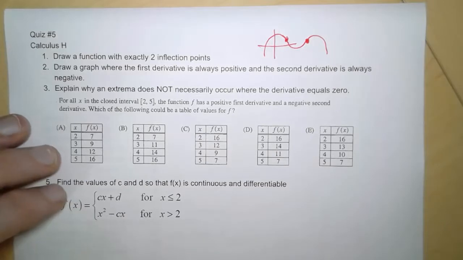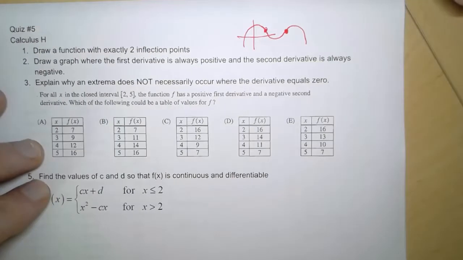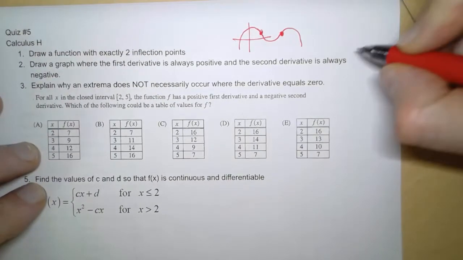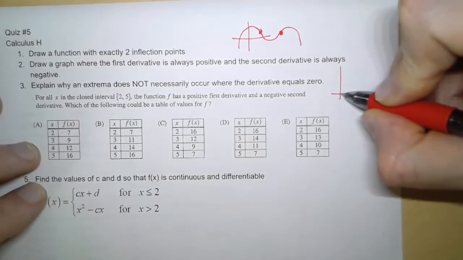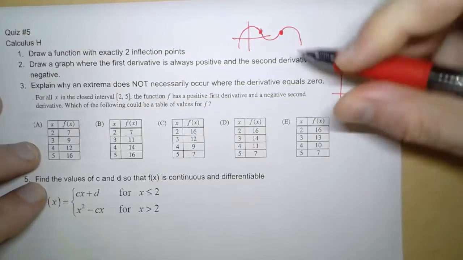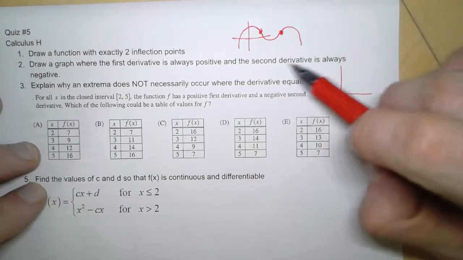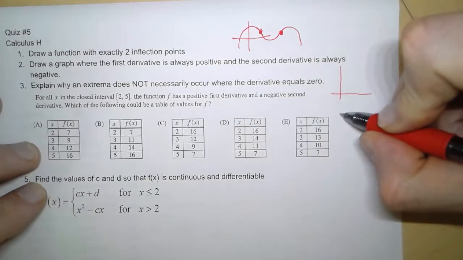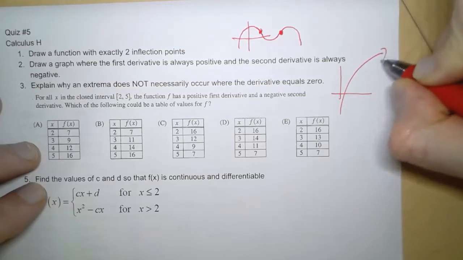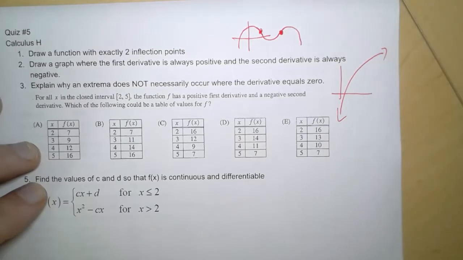Number 2, draw a graph where the first derivative is always positive and the second derivative is always negative. And so that means if the first derivative is positive, then this function is always increasing. But if the second derivative is always negative, that means it's concave down. So that means it has to look kind of like that.